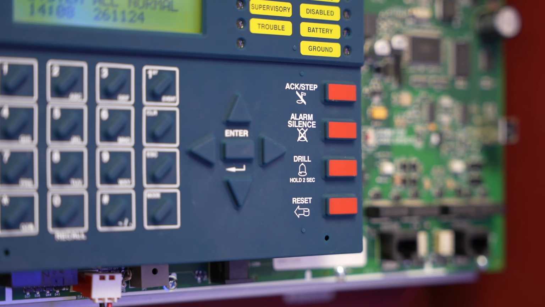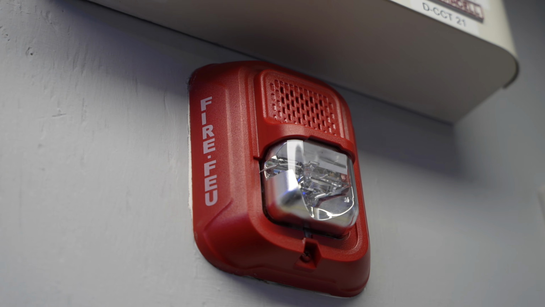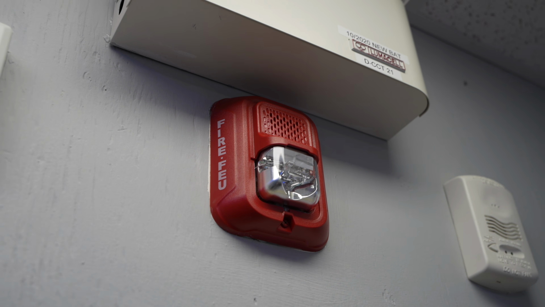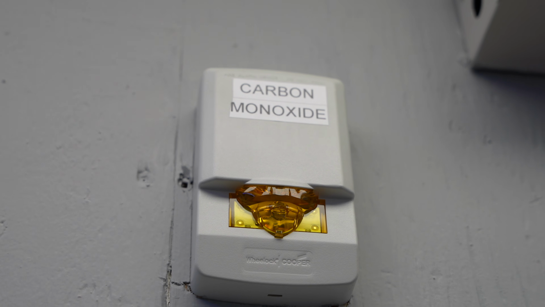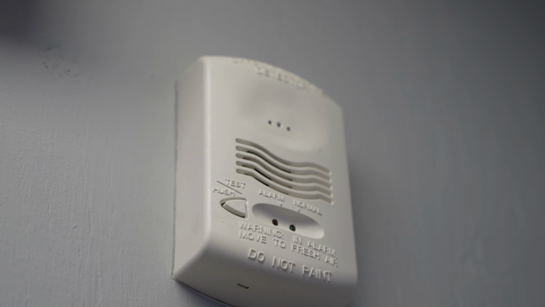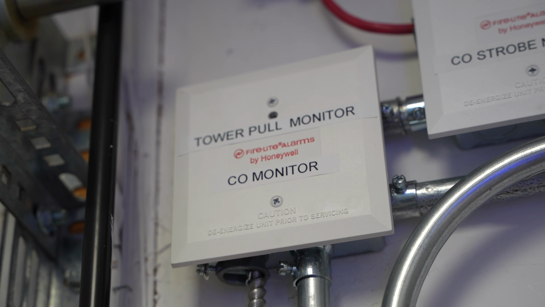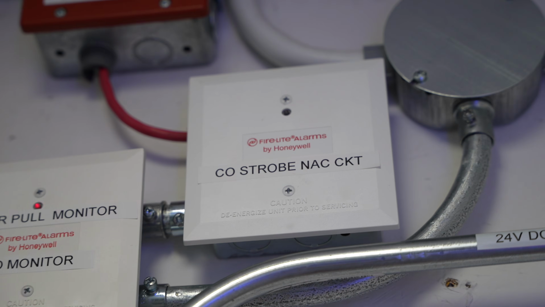The situation here is when I use the drill button on this panel, it of course activates our horn strobes on the NACs for fire, which it should. However, it also turns on this here, our carbon monoxide CO strobes. If this CO detector goes off, this is conventional, it trips one of the points of this dual monitor module, and that is zoned to zone 10.